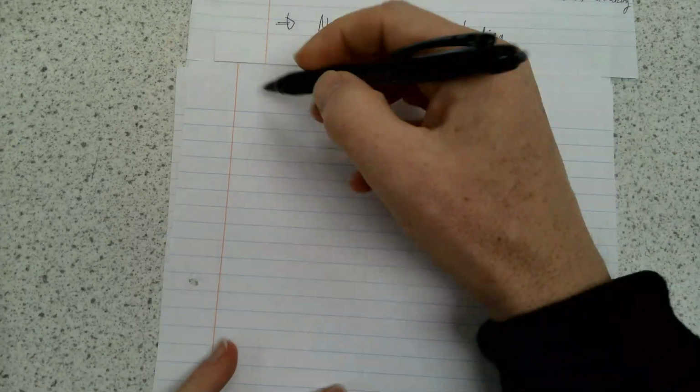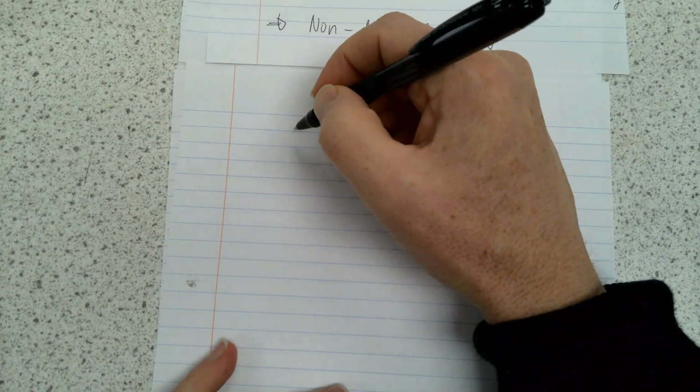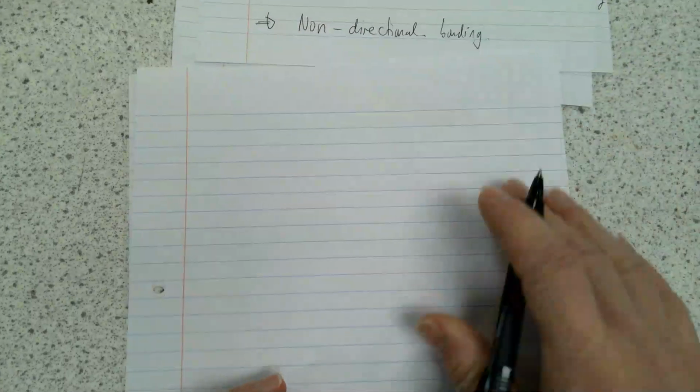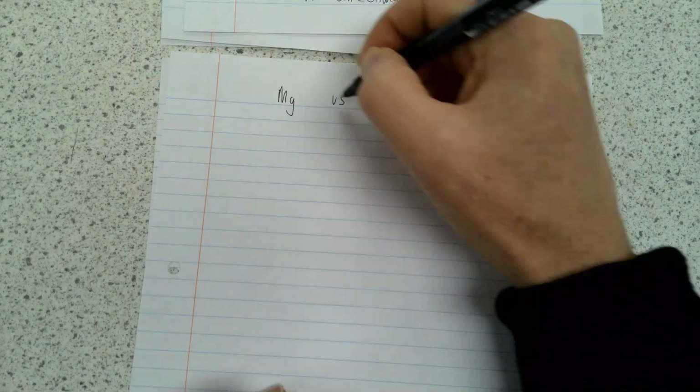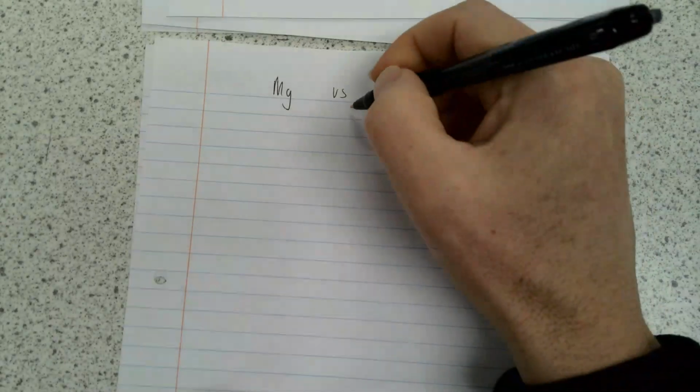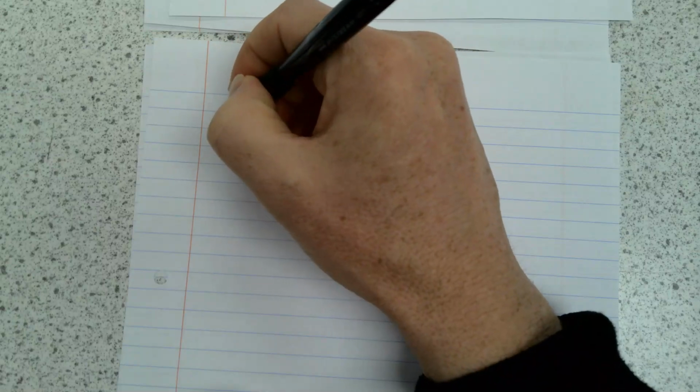So we're going to do Group 1 versus Group 2. So we're going to do Mg versus Na, Group 2 versus Group 1. So magnesium has a higher melting point.